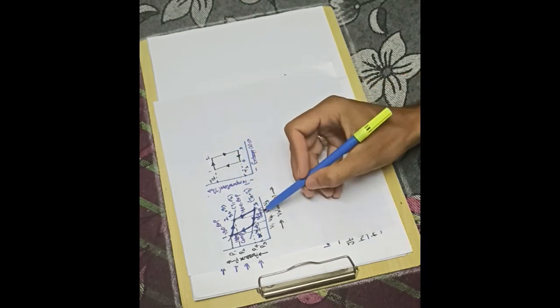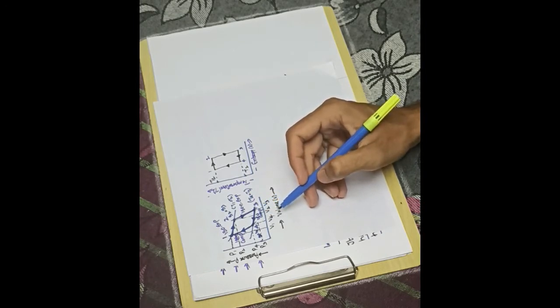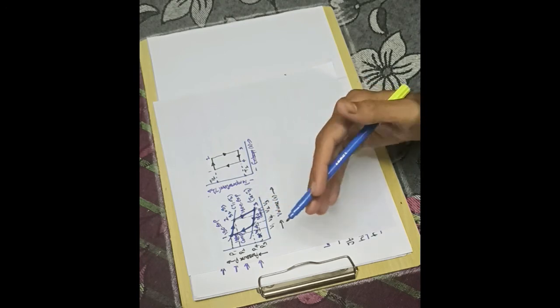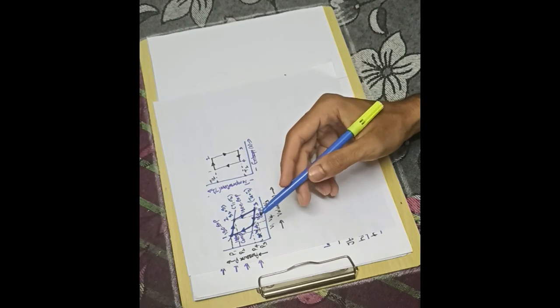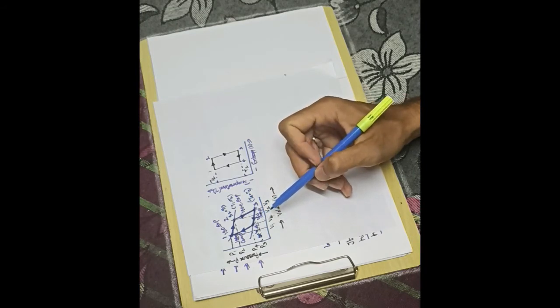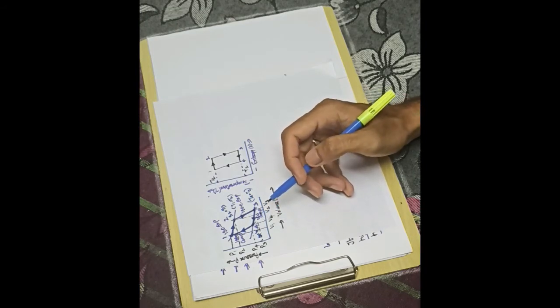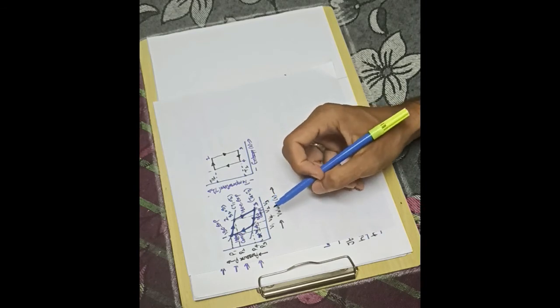And the next process is isothermal compression. What happens in isothermal compression is that the heat is rejected and is equal to the work done on the air. Here heat will be rejected. So when heat is rejected, then what happens? Work is done on the air, not by the air, during isothermal compression.